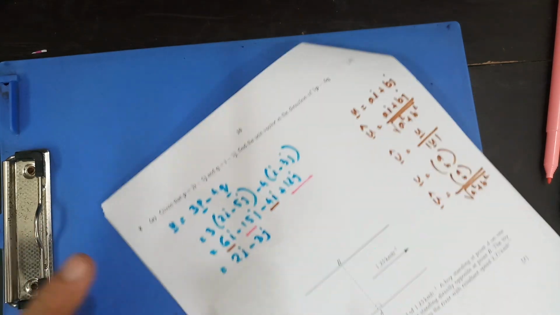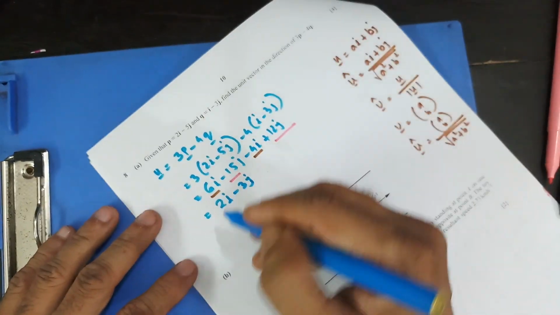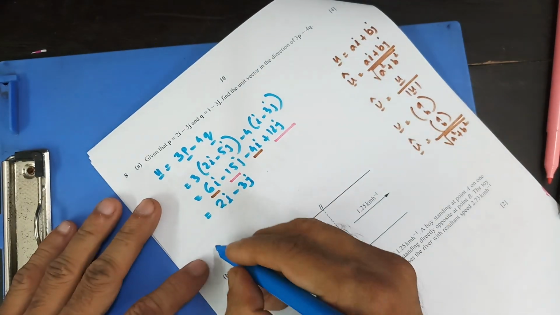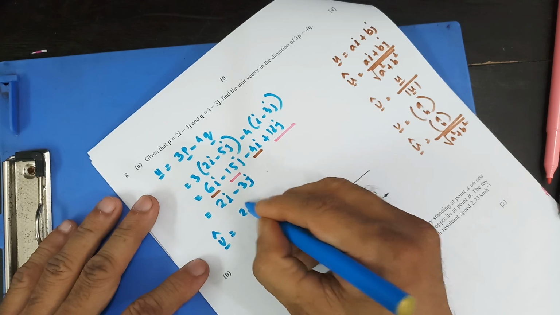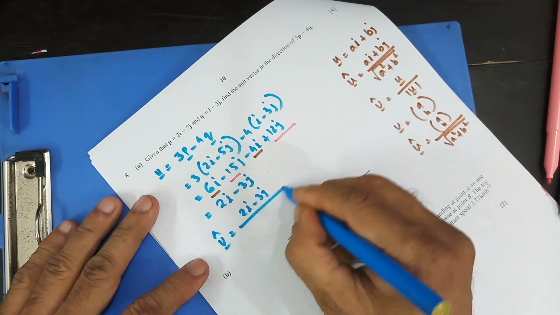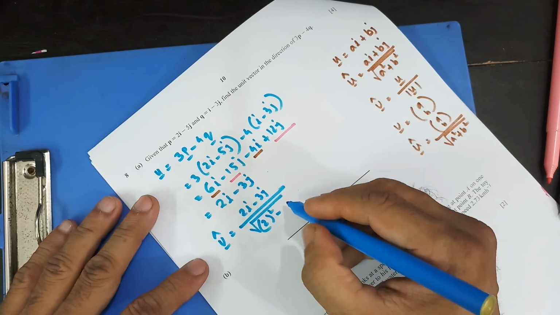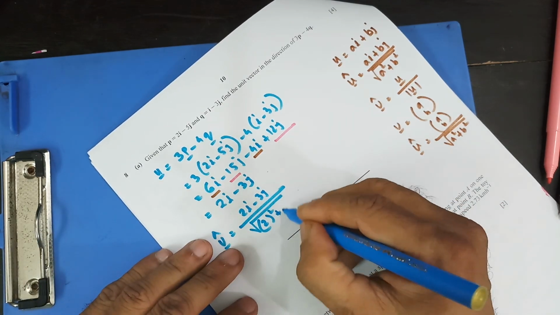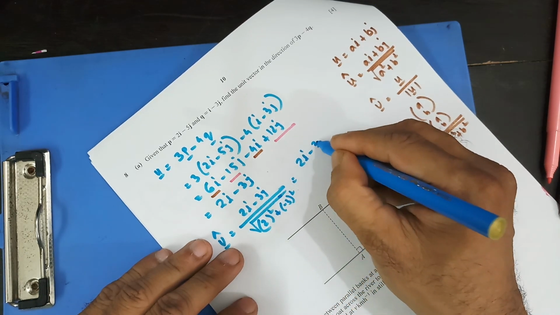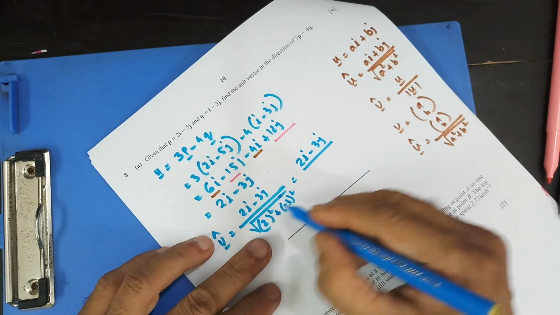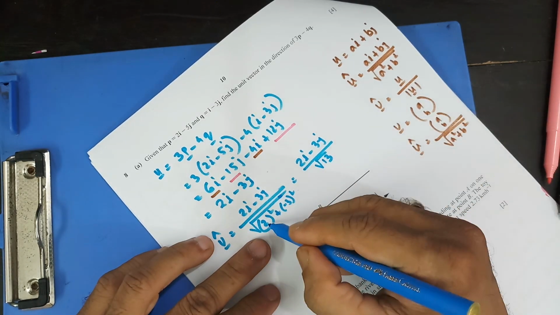Okay, so that's my vector. Now we need to find the unit vector, so we can do this using that formula. It's going to be 2i minus 3j over the modulus of that, which is the square root of 2 squared plus minus 3 squared. 2 squared is 4 and 3 squared is 9, 9 plus 4 is 13, so the square root of 13.